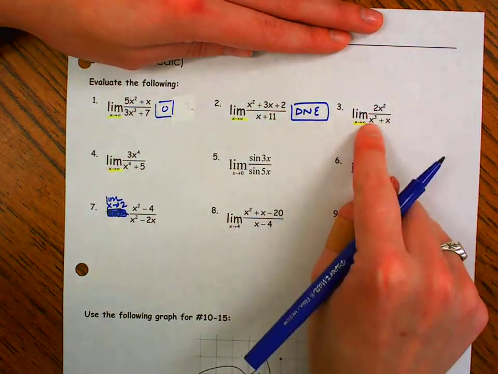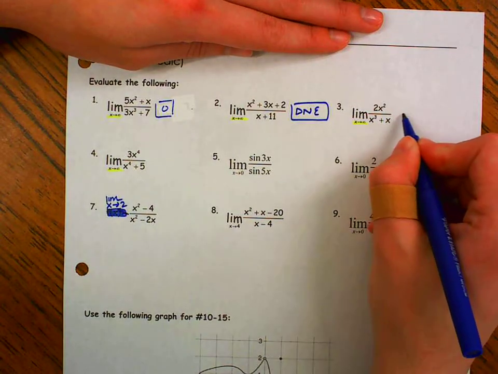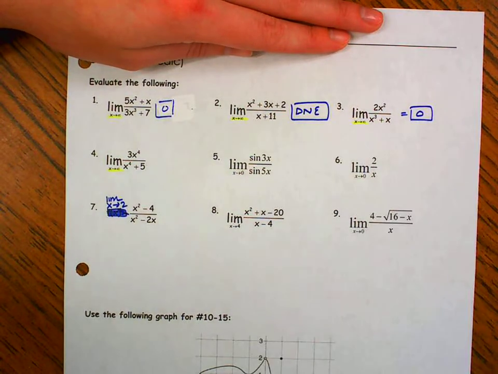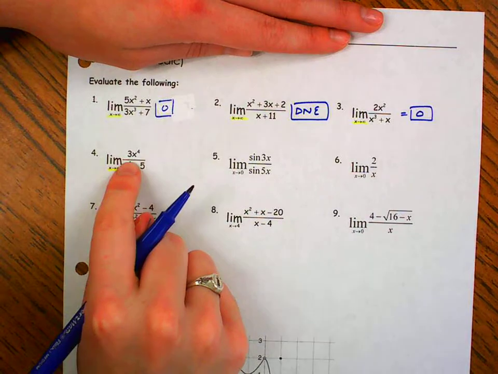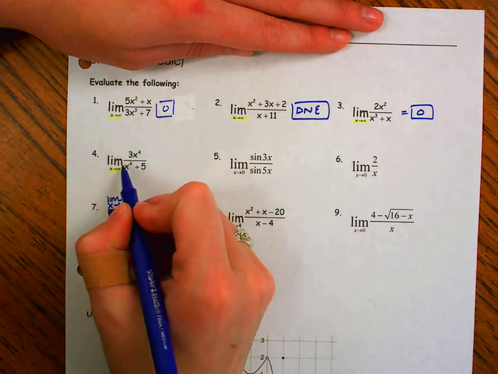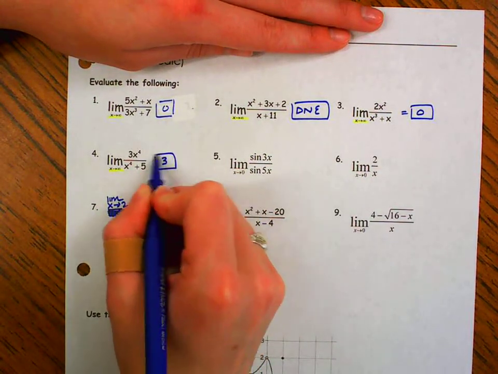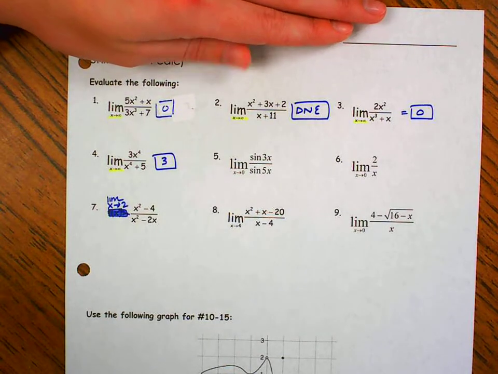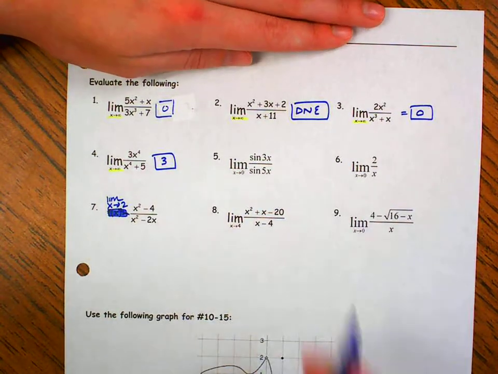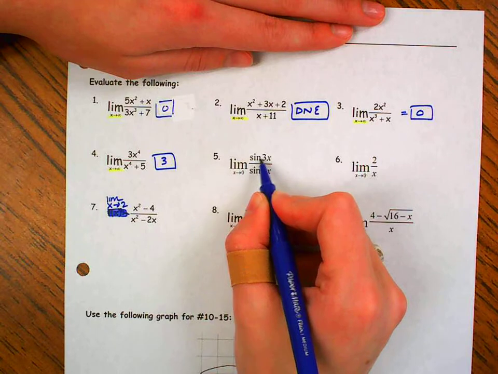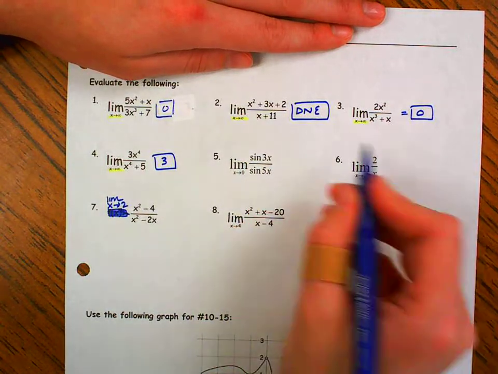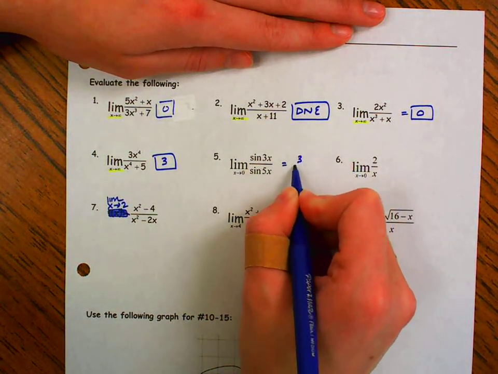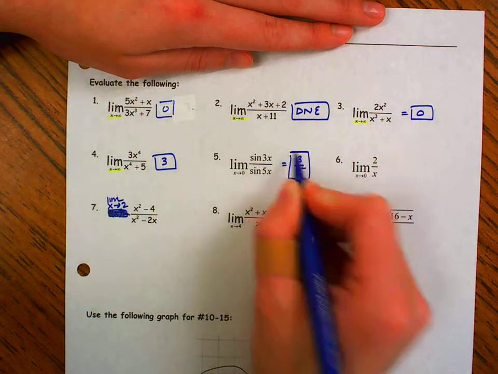Okay, if I look over here, this is going to be bottom heavy as well. These have the same degree, so I take my leading coefficients of 3 over 1. We also learned some trig limits. You notice this is sine of 3x, this is sine of 5x, and our trick for this is just going to be 3 over 5. We just take the coefficient over the coefficient of the x terms.